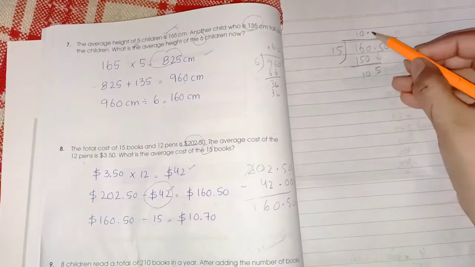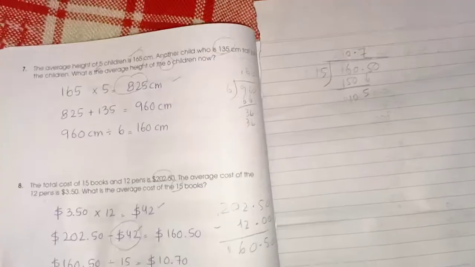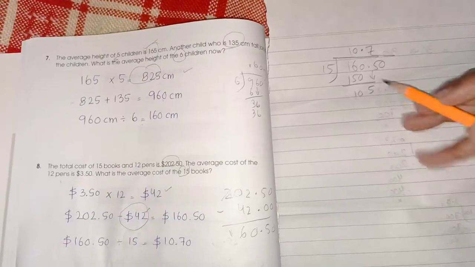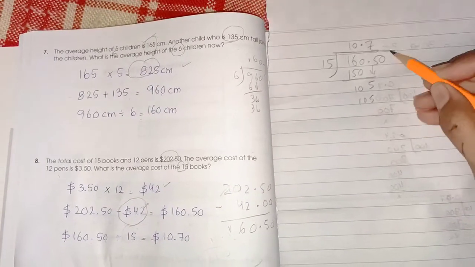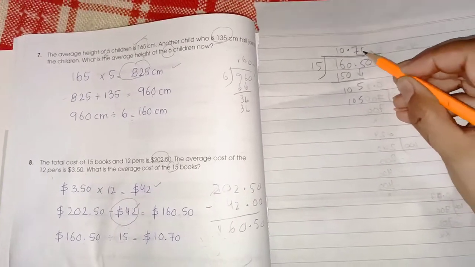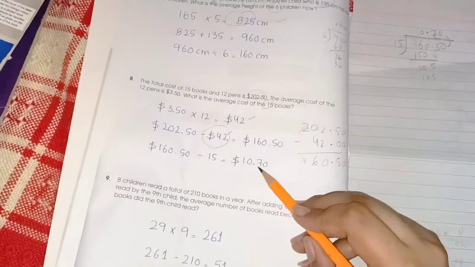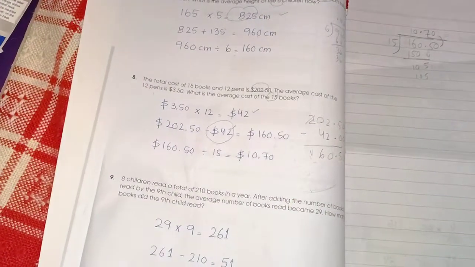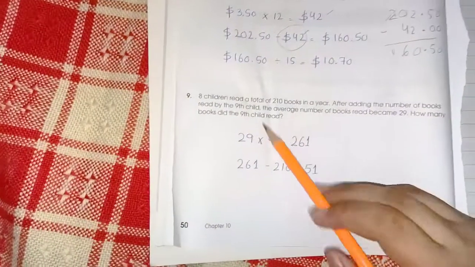15 sevens are 105. And then we are going to take this 0 here. So the answer is 10.70. Now here we have the question.